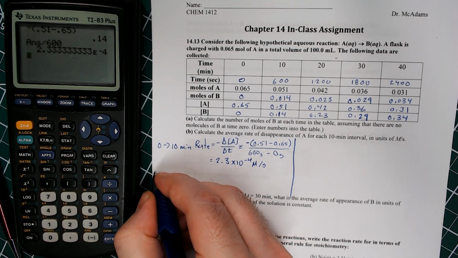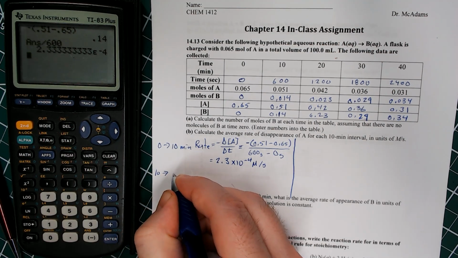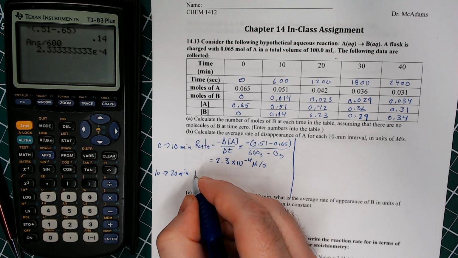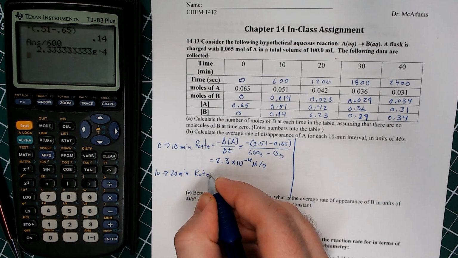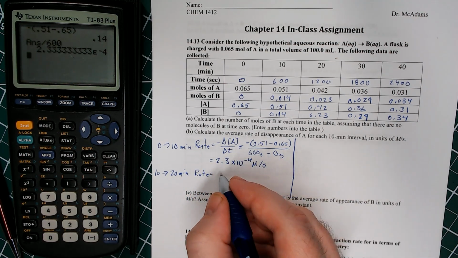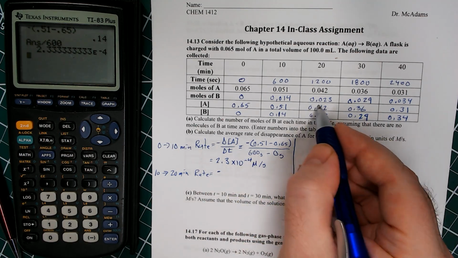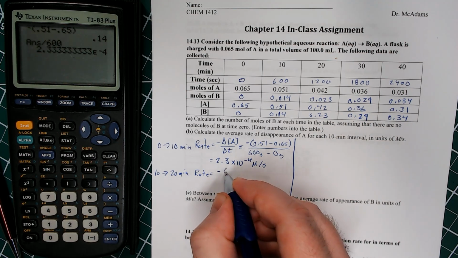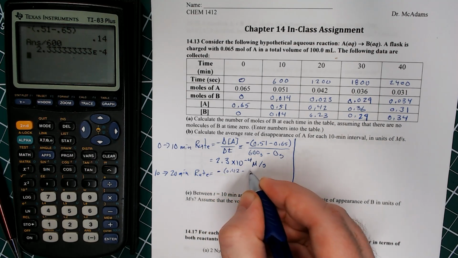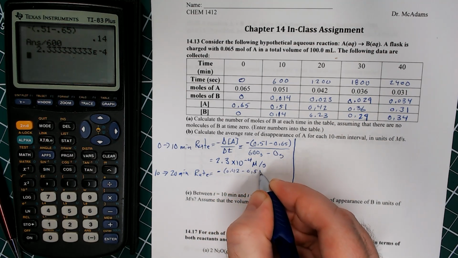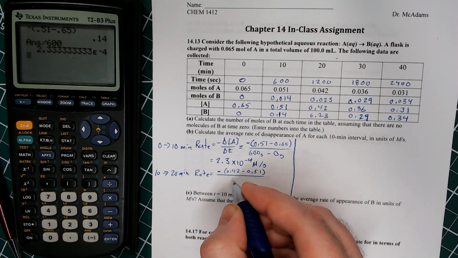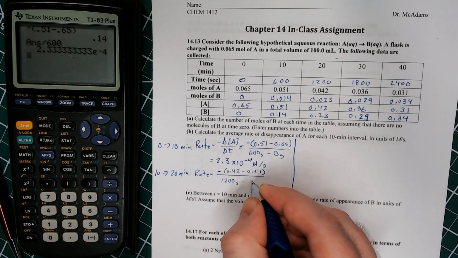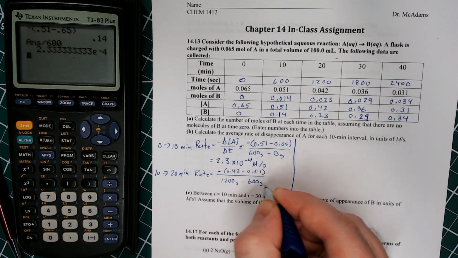So now let's do 10 to 20 minutes. All right, so our rate, it's the same formula here. So our rate is negative, let's see, 0.42 minus 0.51 over 1200 seconds minus 600 seconds.